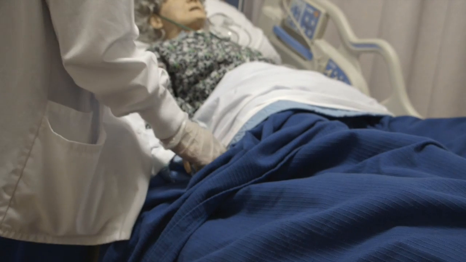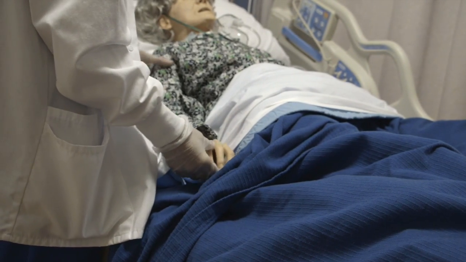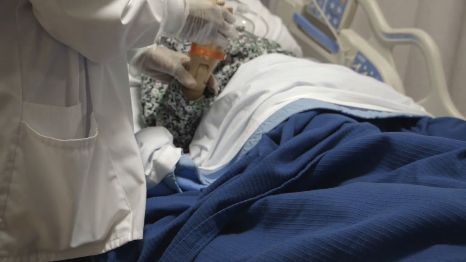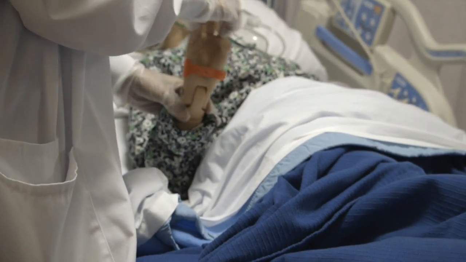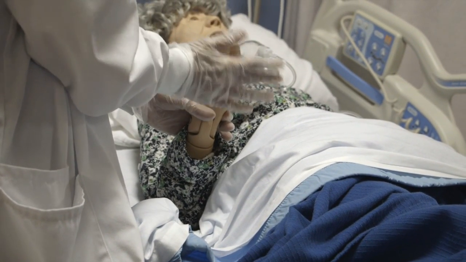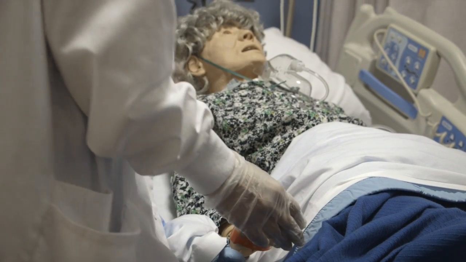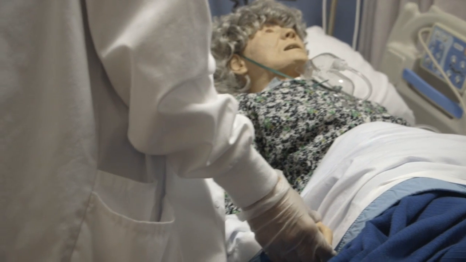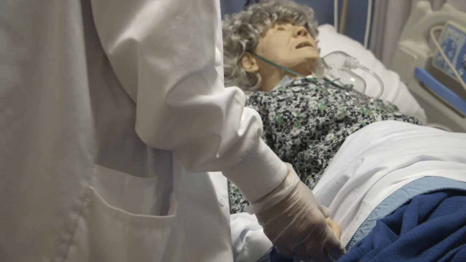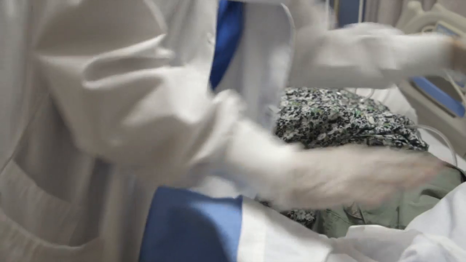Now we're going to go ahead and just do a flex and extend. Okay, good. And we do it 3 times. And the hand, if you can just go ahead and move it around in a circular fashion, okay? Good. And I'm just going to flex your fingers and extend. Okay. Right. And let me just go back to the neck area. Can you turn it to the left and to the right? Okay, good. And we're going to move down to the extremities.